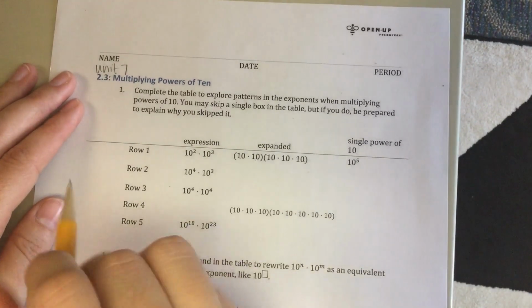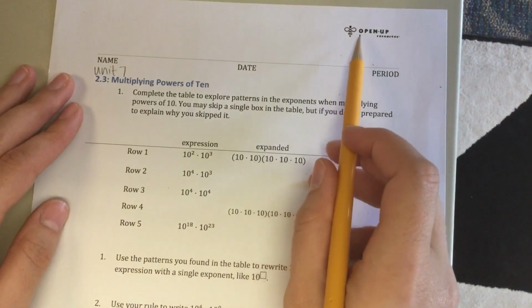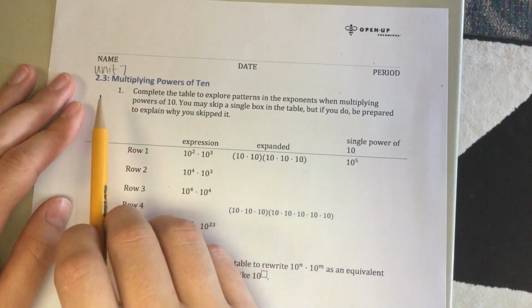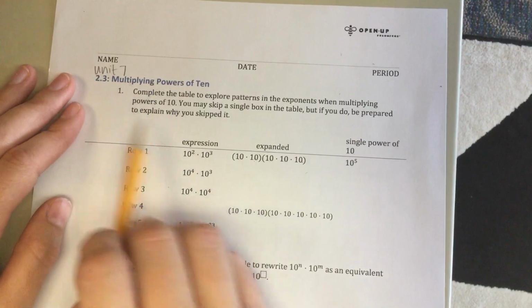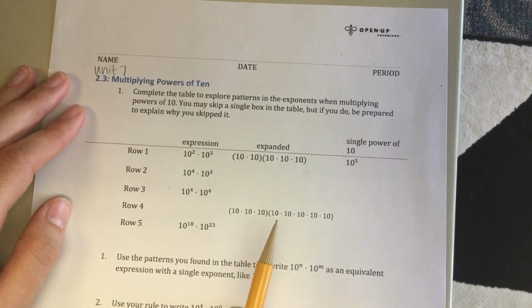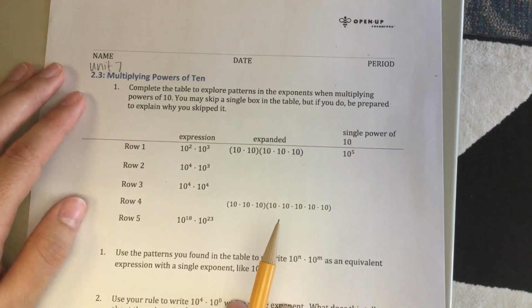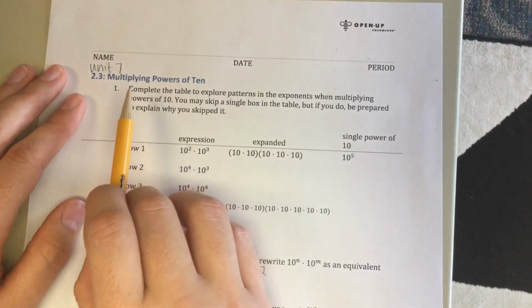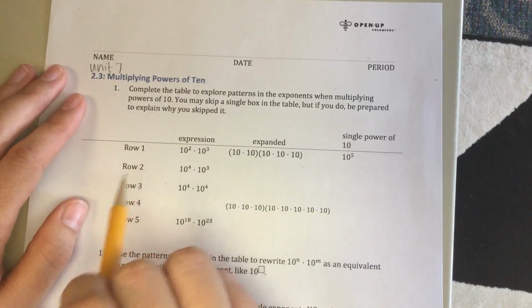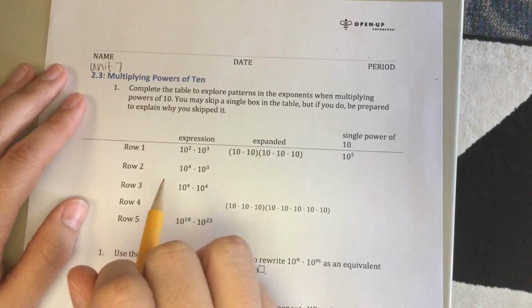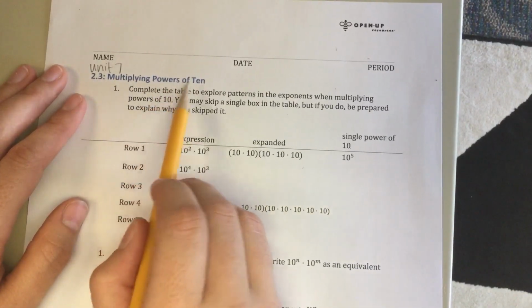Hi, so we are switching over to the Open Up resources. We are using Unit 7, Lesson 2, and this is just example number 3. So we're not going over all of the Open Up Unit 7, Lesson 2 examples, just this one that kind of gets to the heart of what exactly we're doing.